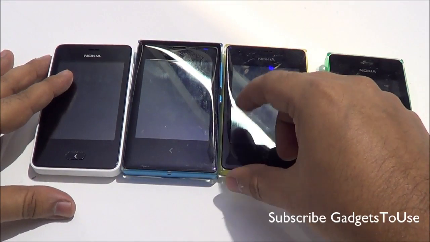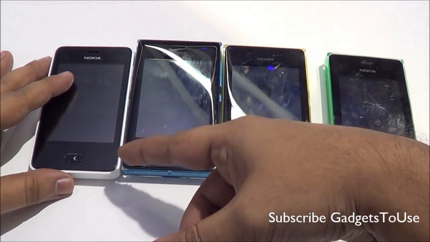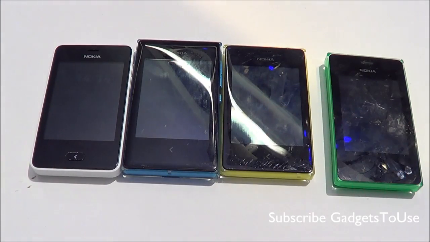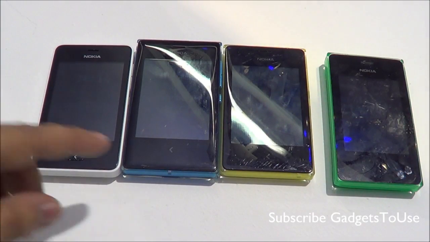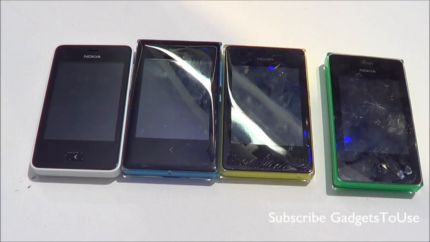These devices are slightly taller in terms of overall height, and they are a little bit thick as well because of this glass. That is something which we can tell you.